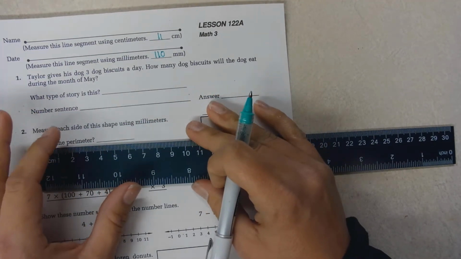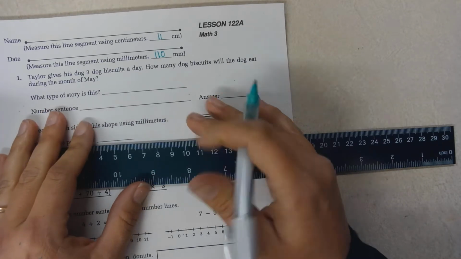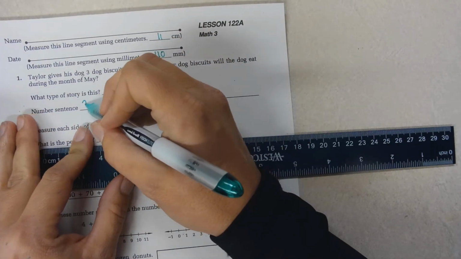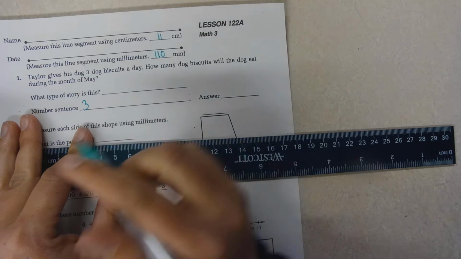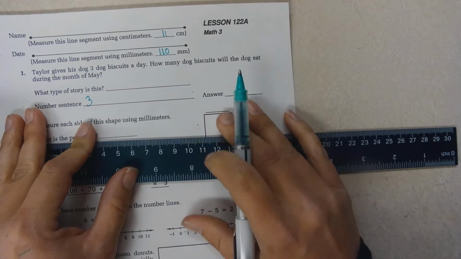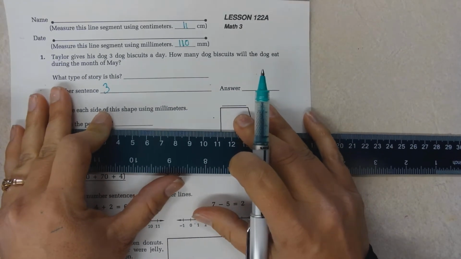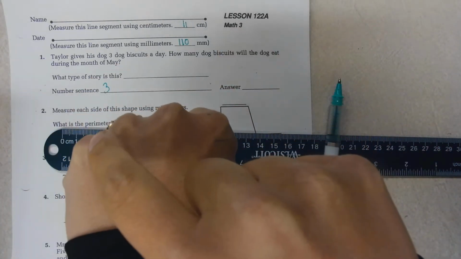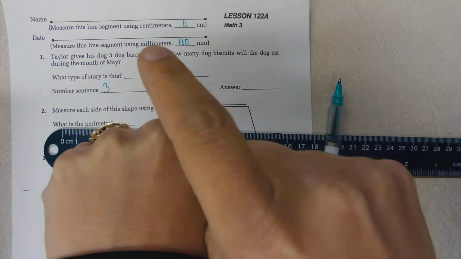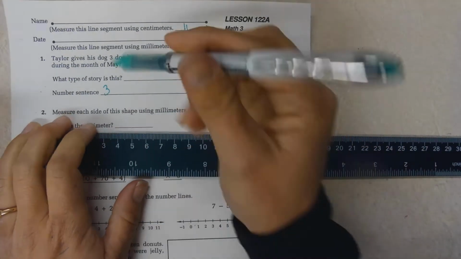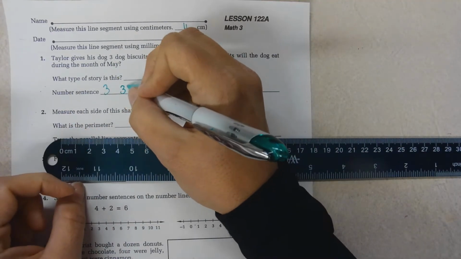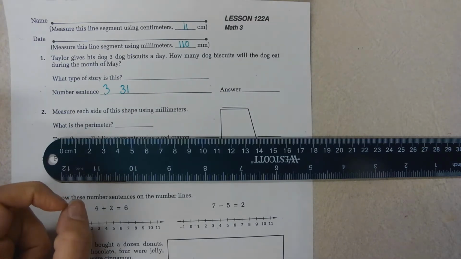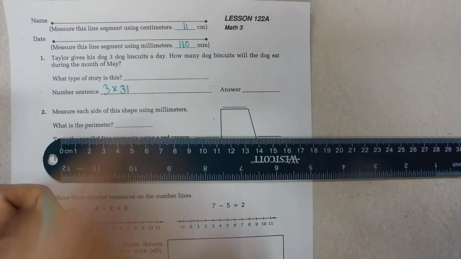Taylor gives his dog 3 dog biscuits a day. How many dog biscuits will the dog eat during the month of May? Well, how many days are in the month of May? January, February, March, April, May. So it's on the top of my knuckle. So that's going to be worth 31 days. So 3 times 31.